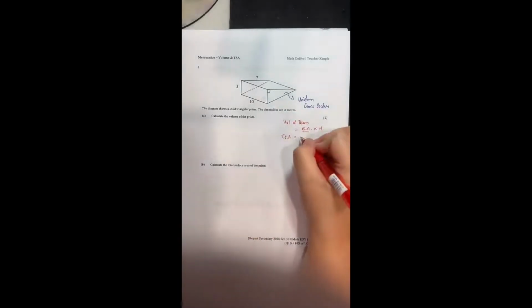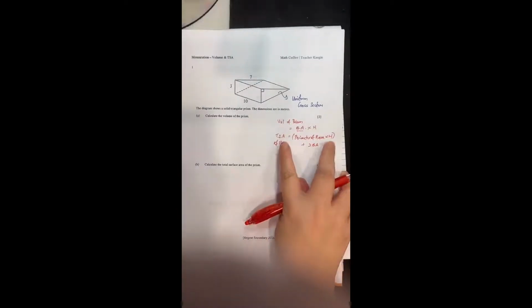The next is the total surface area. Most of the time, most students can handle volume. It's the total surface area that they always get confused. This shape is easy, but I'm using it to explain first. Later, the third question will have a slightly different kind of cross-sectional area. In this case, total surface area of a prism will be perimeter of base times height, in brackets, plus 2 base area. That's the formula for total surface area.